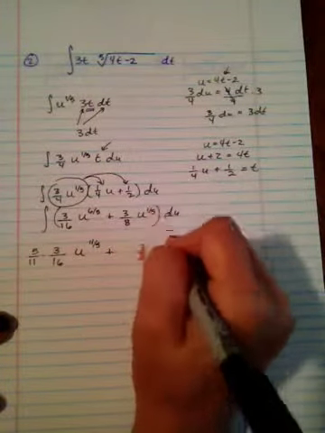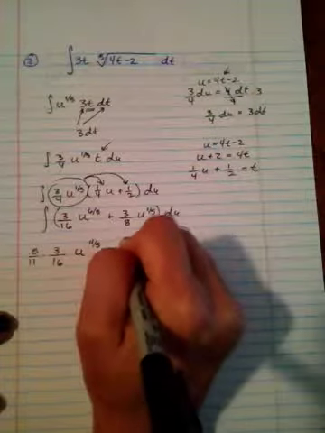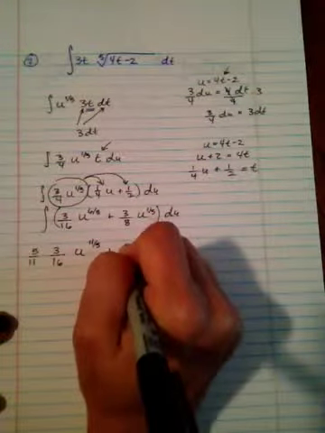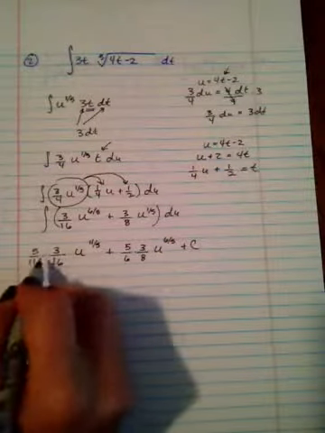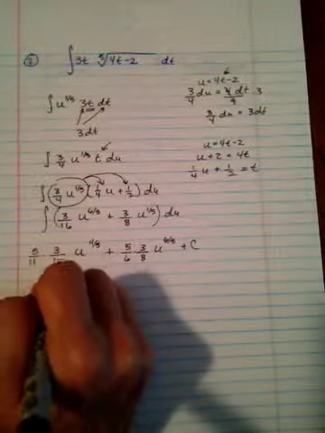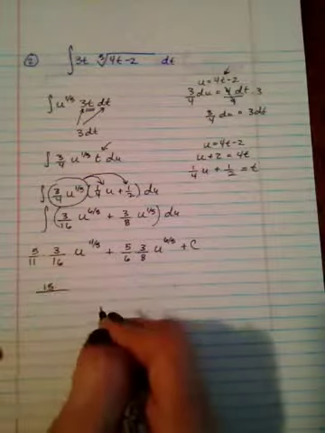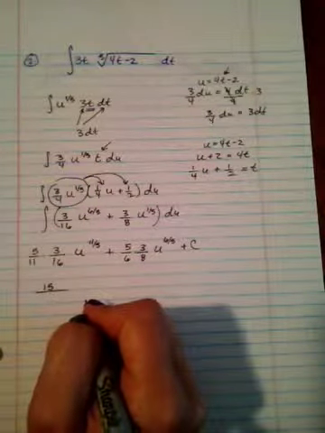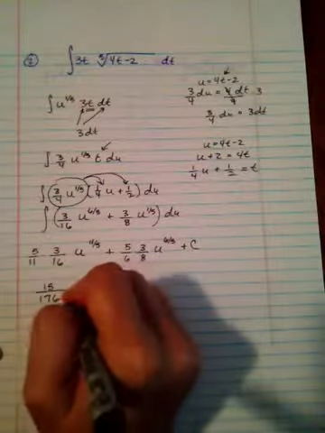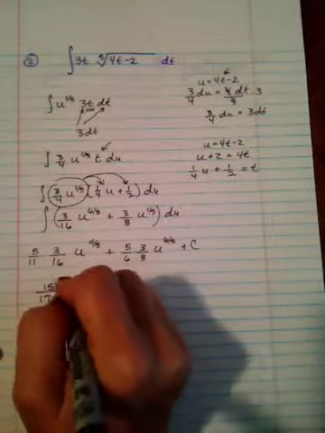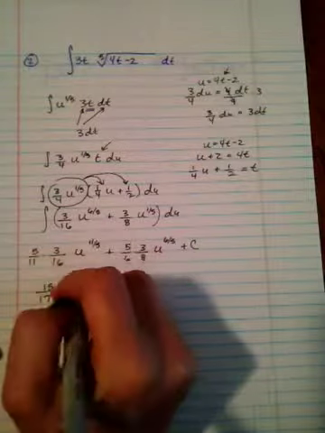This becomes u to the 6/5 when I add 1, which means I'm multiplying by 5/6 plus c. If I multiply straight across, I have 15, and then 11 times 16 is 176. And then this will be my u to the 11th power with a fifth root.